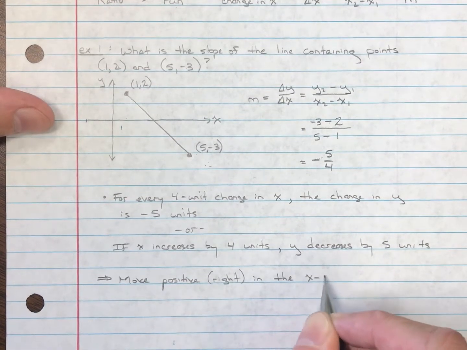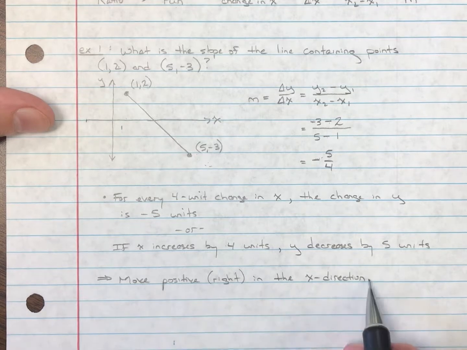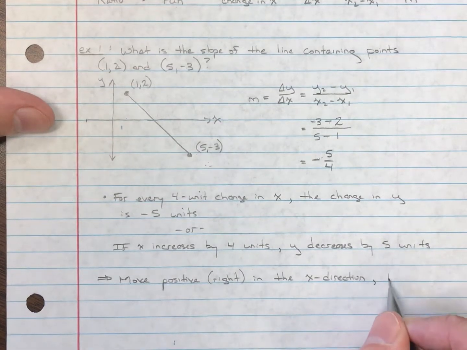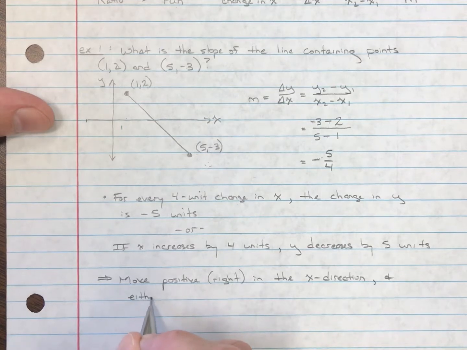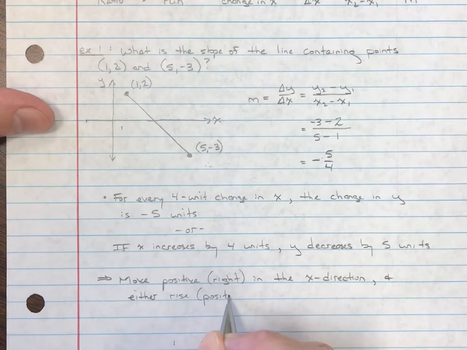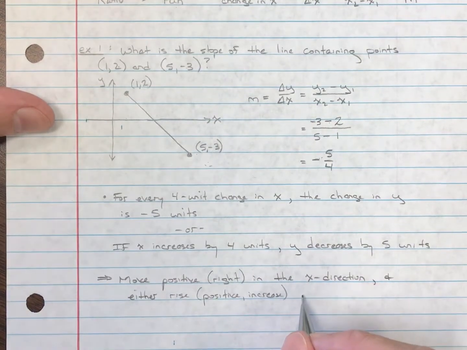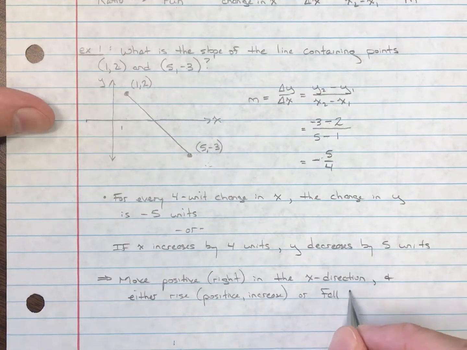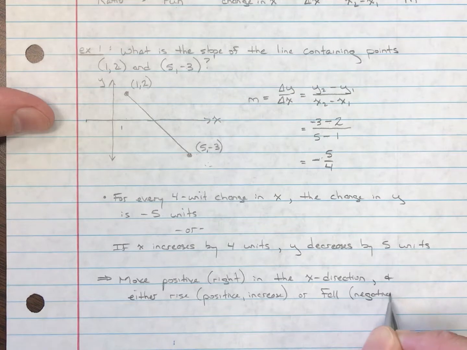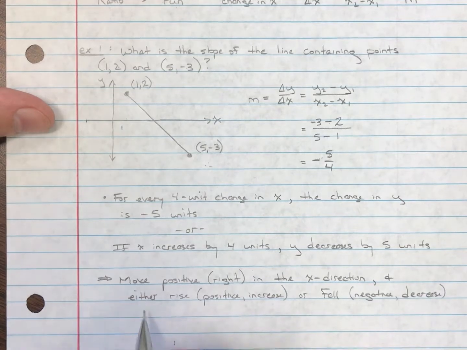In the x direction. When you interpret this and you speak about it, you interpret it always moving positive or right in the x direction, and then you either rise, which is positive, which is obviously positive y, or fall. That's your negative y, your decrease in the y direction. That's your interpretation.